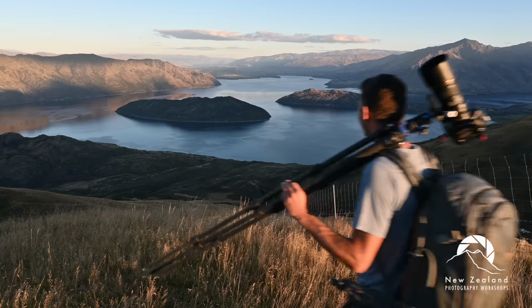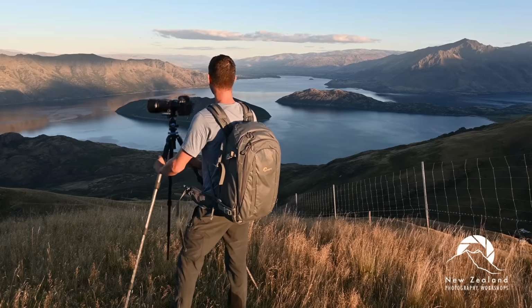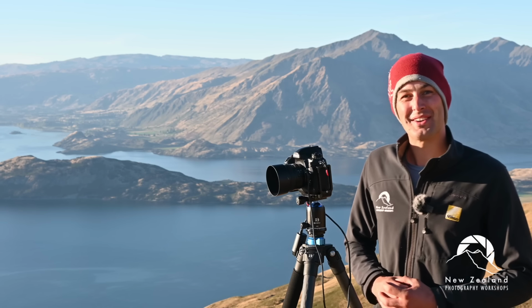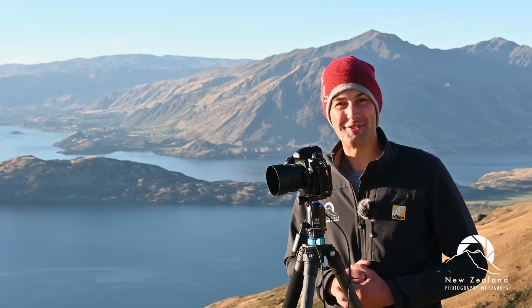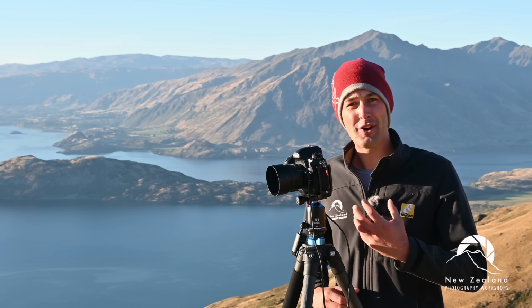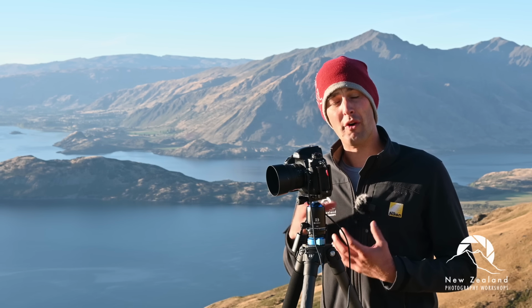I'm here today up above Lake Wanaka at this stunning location we visit on some of our workshops here. And what I'd like to run you through is how to use your camera in manual mode for landscape photography. Before we dive into shooting in manual mode itself, I just want to do a bit of an overview of some of the exposure settings.